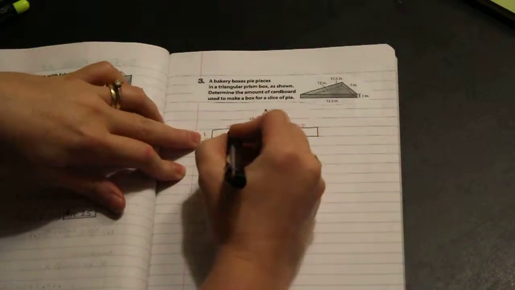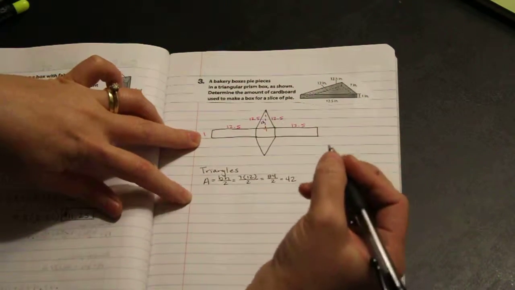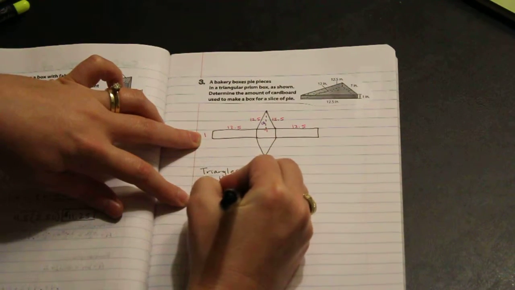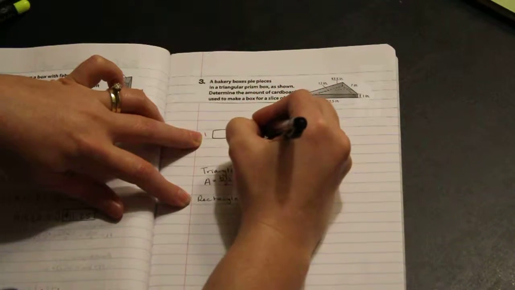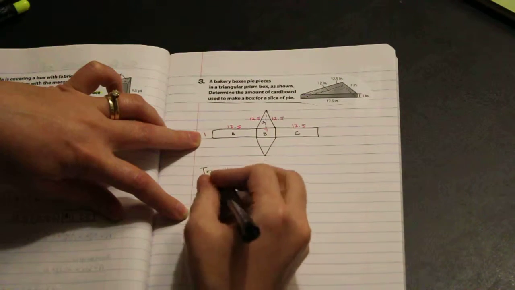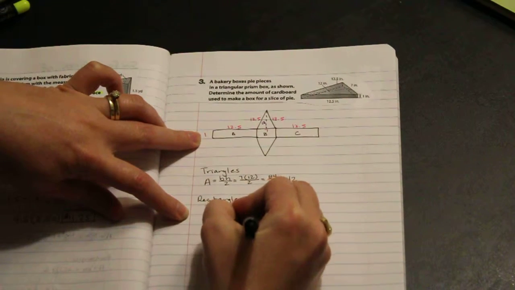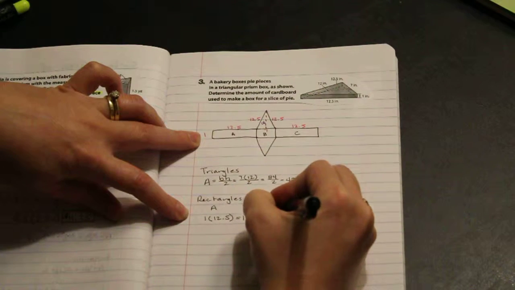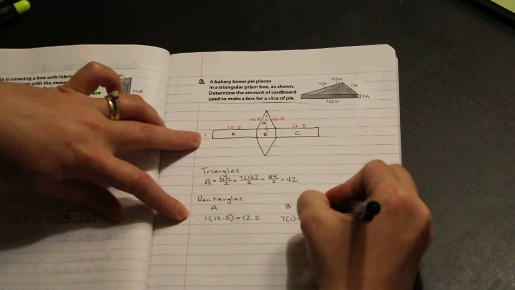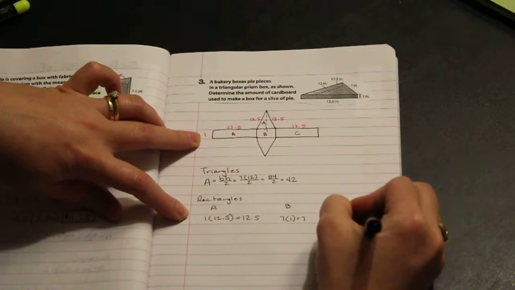Okay, so now I have these two rectangles, if you look, are the same. So 1 times 12.5. We can just call this A, B, C. So rectangle A would be 1 times 12.5 equals 12.5. Rectangle B would be 7 times 1, which is 7. And rectangle C would be 12.5 times 1, which is 12.5.